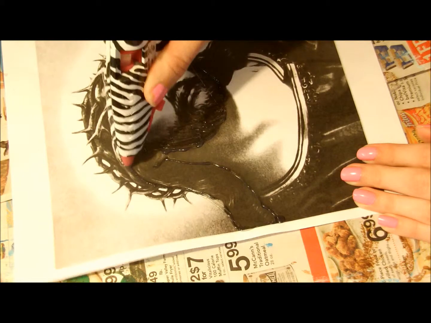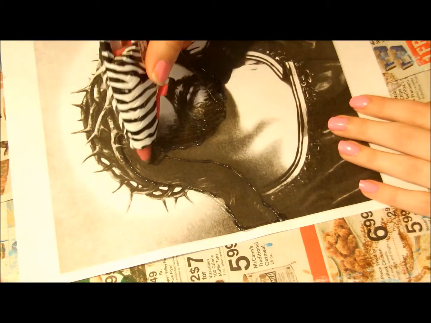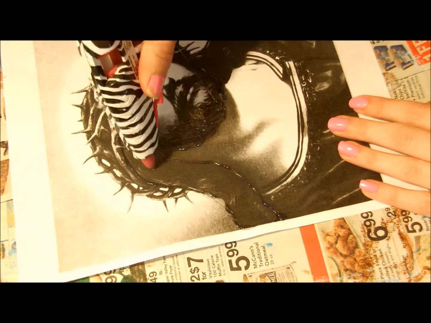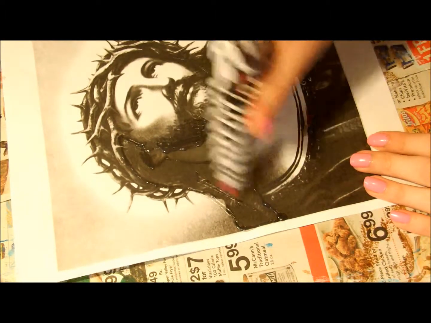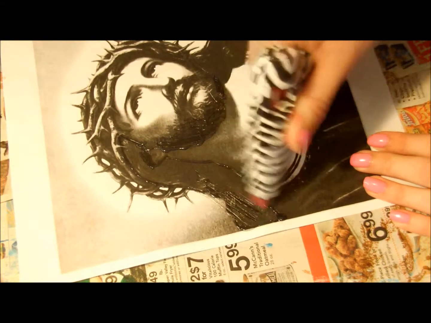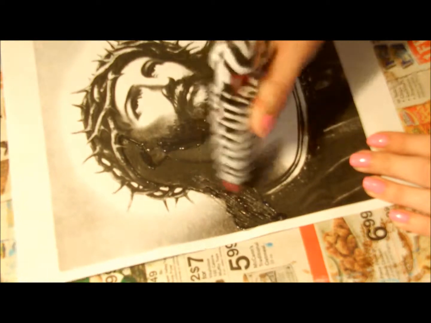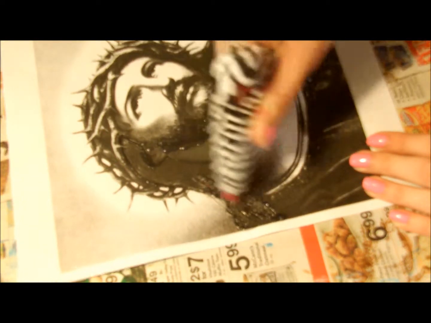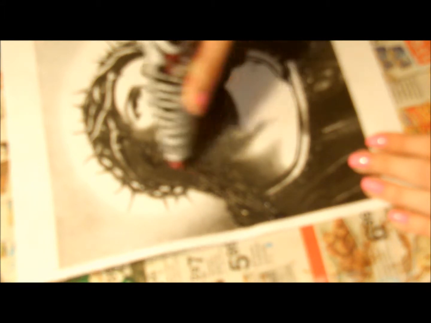This does not have to be perfect, unless you want it to be perfect. If so, then you can do whatever you want on it. Okay, so all you're going to do is go with little strokes like this. You're going to want to squeeze, but you don't want a whole bunch of glue to come out, so just barely squeeze the little handle.